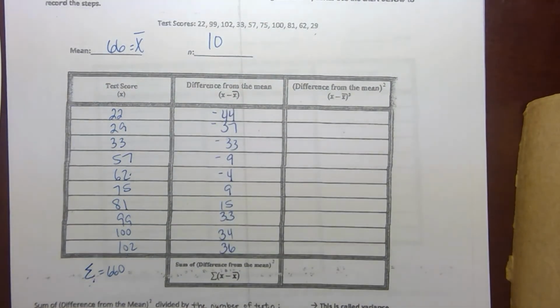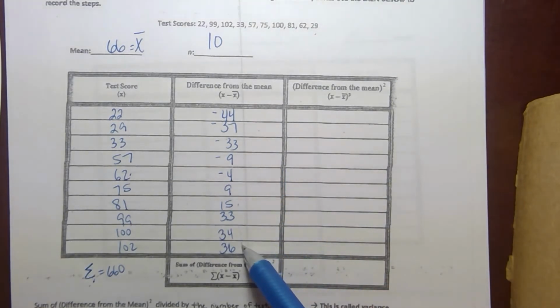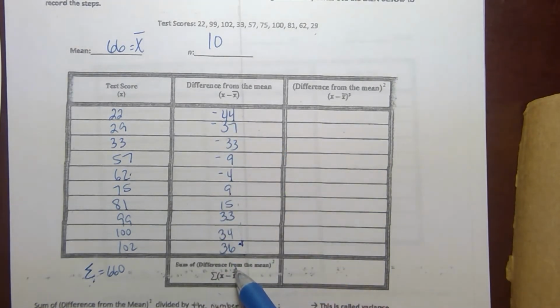All right, make sure your differences from the mean match my differences from the mean, just so we can catch any mistakes that might have been made. And then I want you to add all of these differences. I want you to sum these differences. If you put them all into your calculator and add them up, you should get a sum of 0 here. Well, why did that happen?